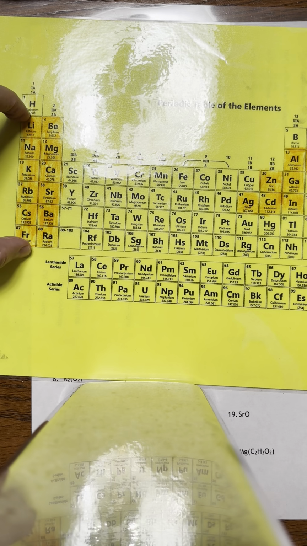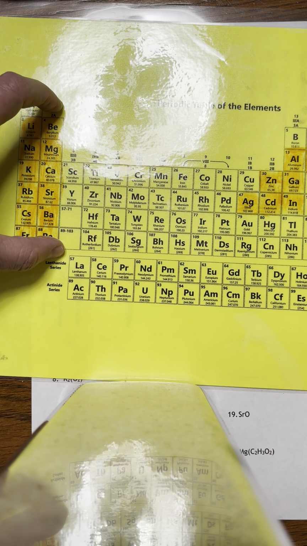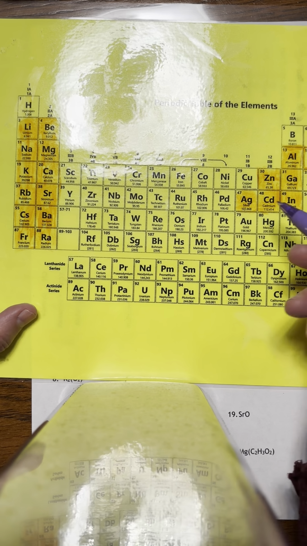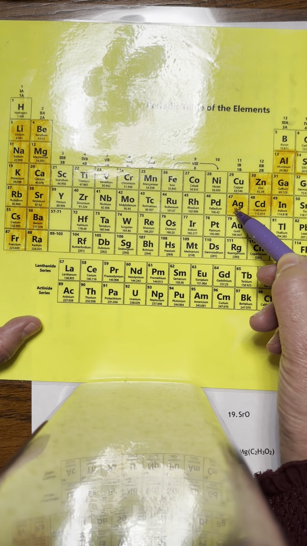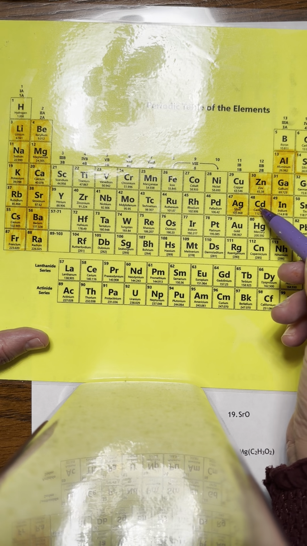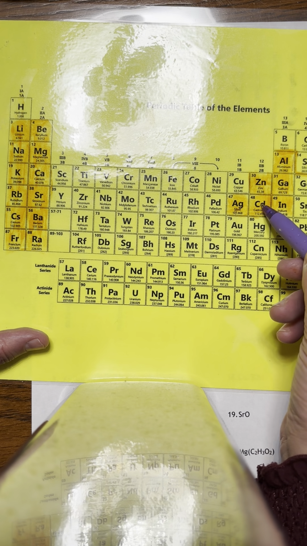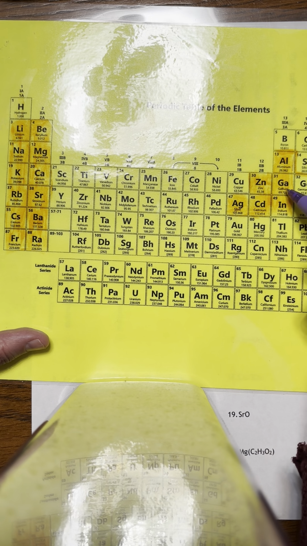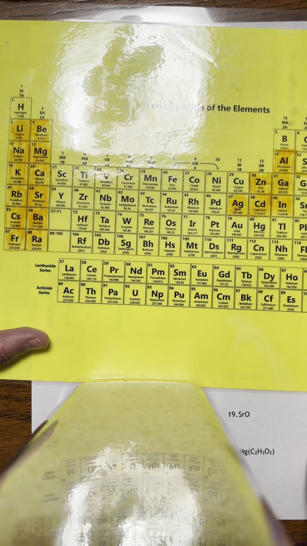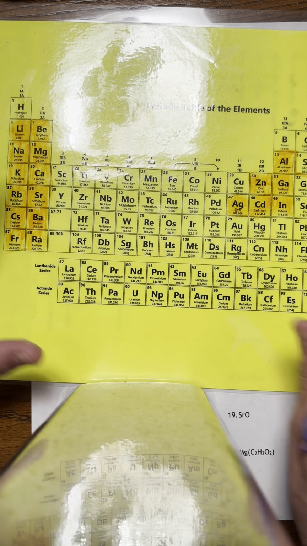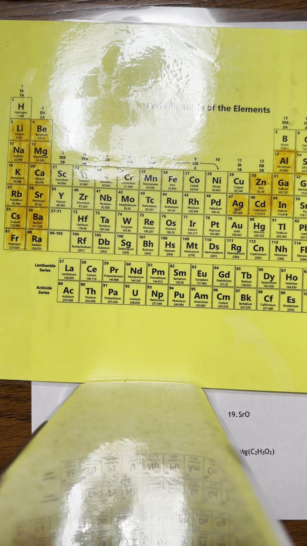Everything in group 1, all the group 1 metals have a +1 charge. All the group 2 metals have a +2 charge. We come over here, silver has a +1 charge. Cadmium and zinc have a +2 charge. Indium, gallium, and aluminum have a +3 charge. So those metals we know the charges of.